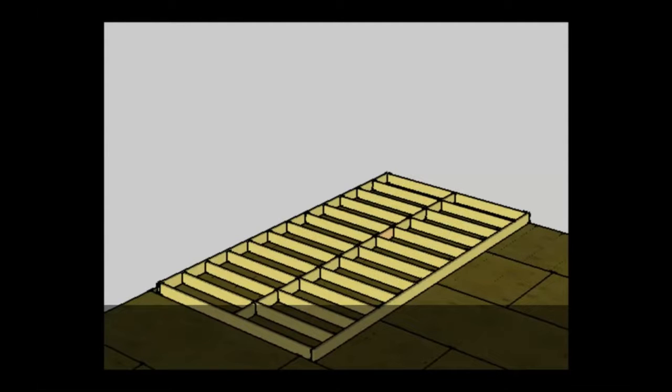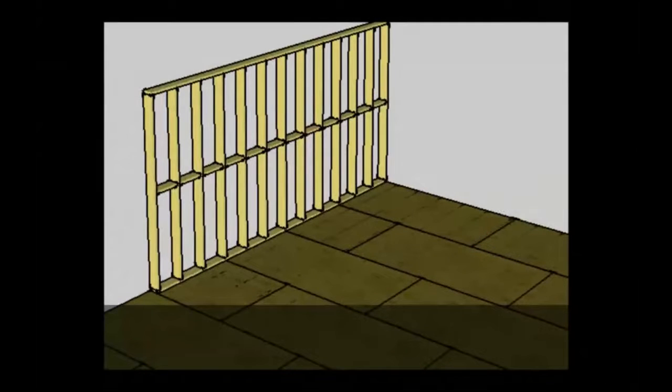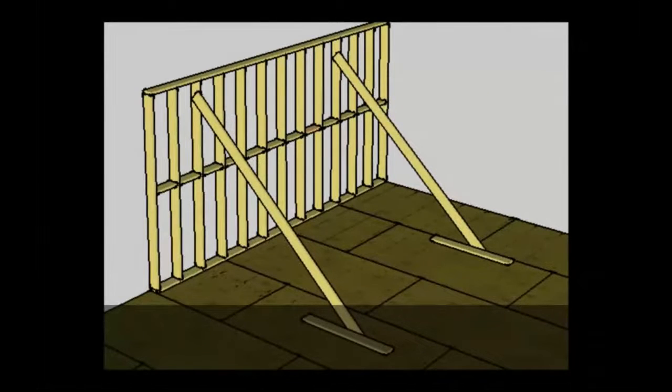Now, these walls are going to be load bearing. So as you can imagine, when you start to put a load on the top of those walls, the studs are going to want to react to that load. So horizontal bridging is put in between the stud spaces to create a better load support for the wall system.